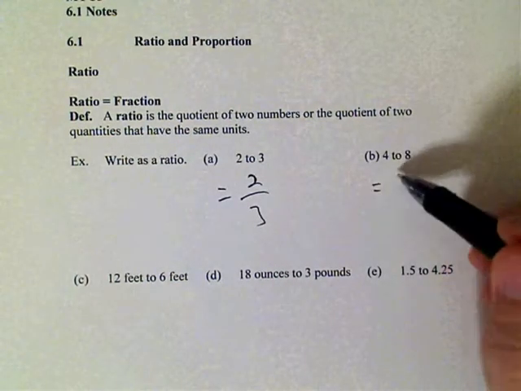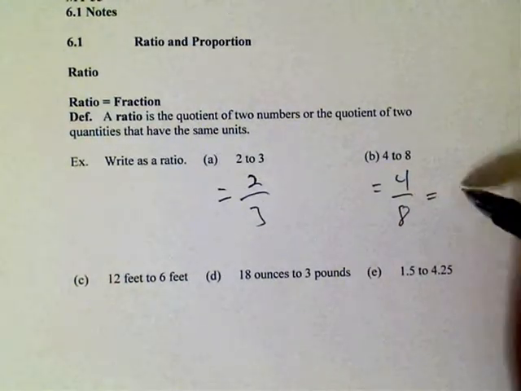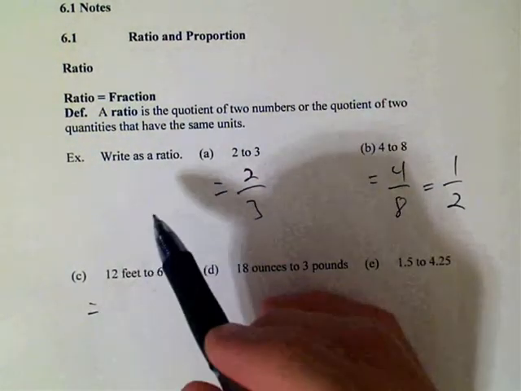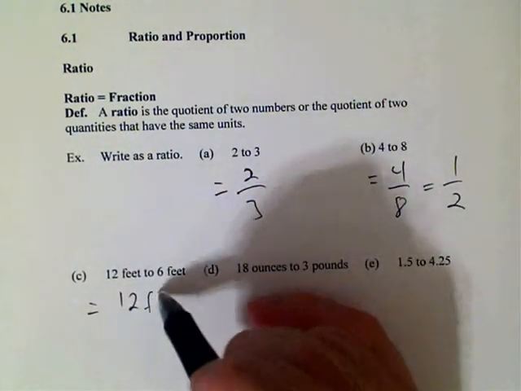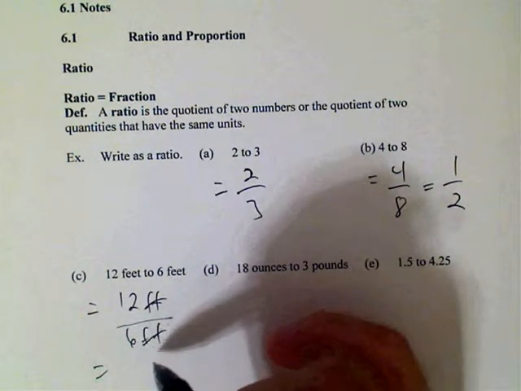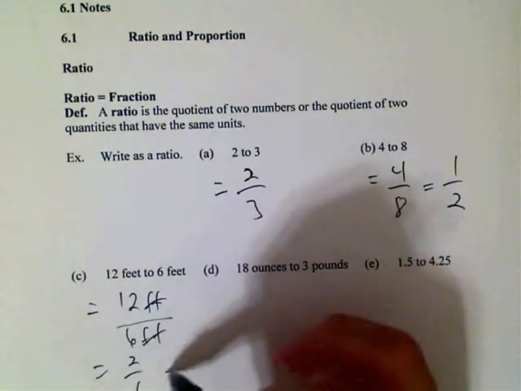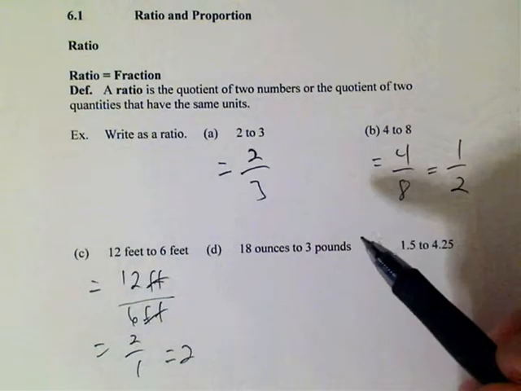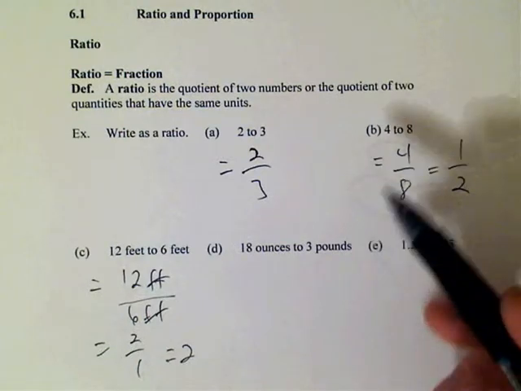4 to 8, 4 divided by 8. That reduces down to 1/2, because 4 goes into 4 once, 4 goes into 8 2 times. 12 feet to 6 feet, it's 12 feet over 6 feet. Notice these units cancel. 12 over 6 reduces down to 2 over 1, or just a 2. The 2 over 1 is probably how you want to think of it. Let's do a couple a little bit more difficult.